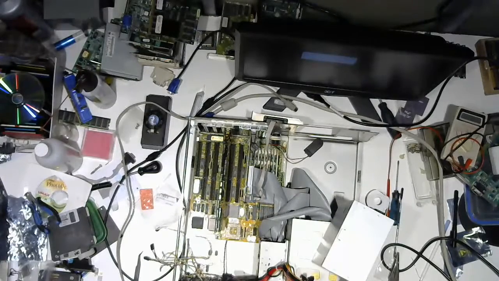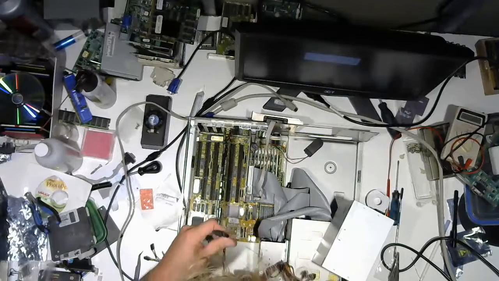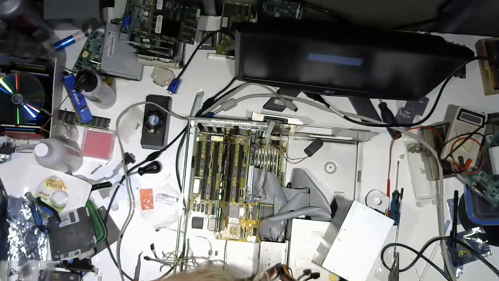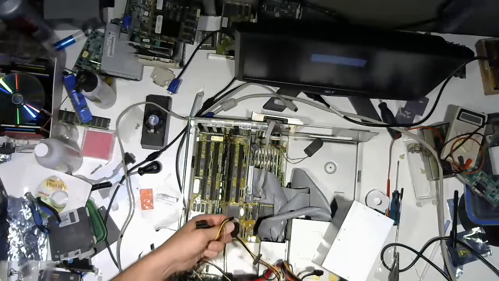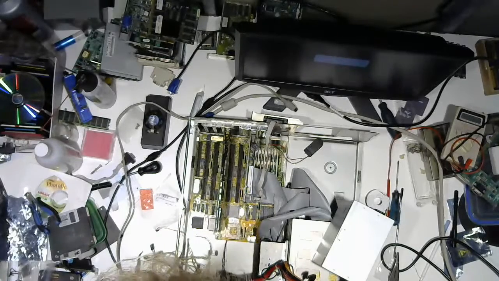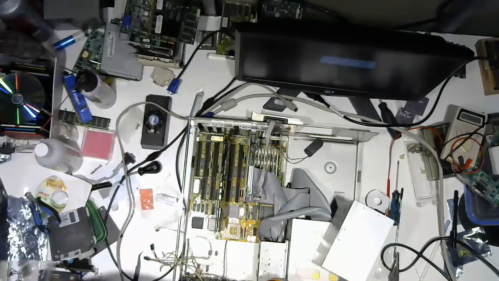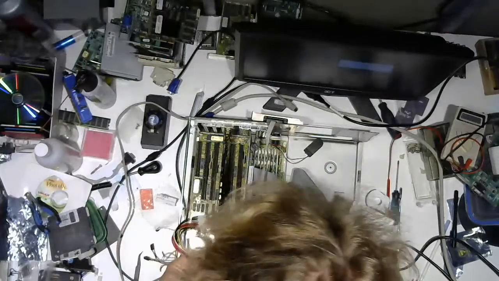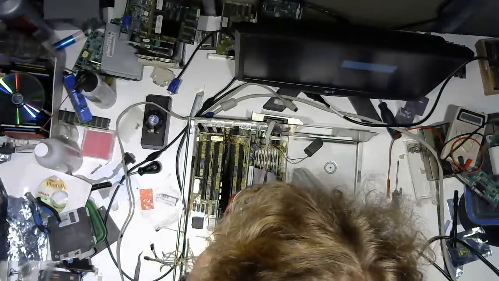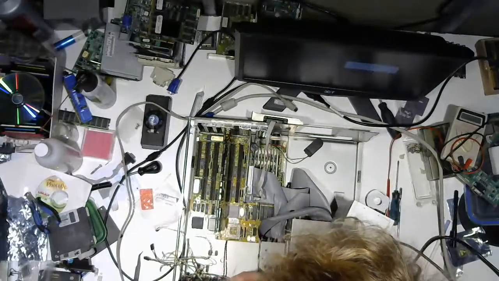Okay. 3 Molexes, and I have 1, 2, and a floppy. Okay, so at the very least, I can get the hard drive to spin up and boot. That'll be fine. Okay. There. A little bit of persuasion. Got that in.